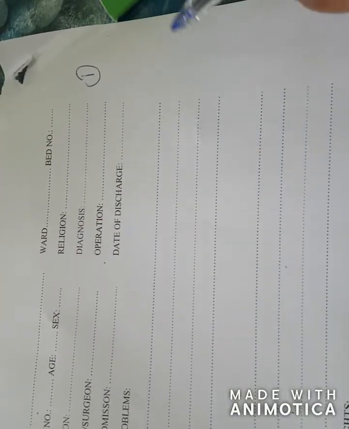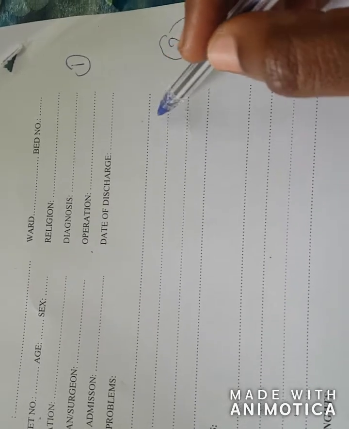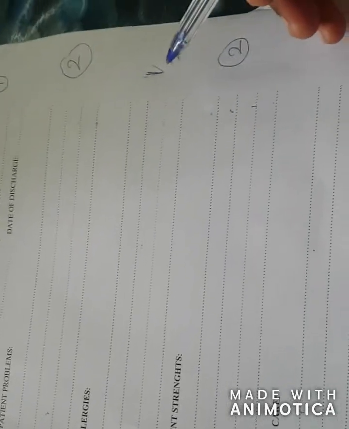1 mark for this side, 2 marks for patient's problems. It means half per problem because they are 4. You are expected to write 4. 2 marks for patient strength, half per strength. You see, when I move from problems, I'm coming straight to strength because we write them together. Allergies is half a mark, irrespective of the number that you write, but it should be true for the patient. Don't just go and write no known allergy when you have not even asked the patient. Then routine cares, the whole of this place is also half a mark.